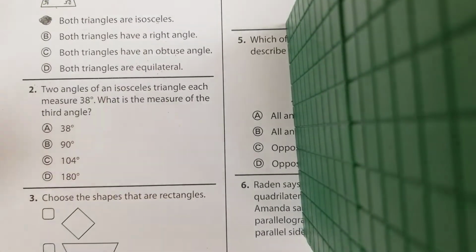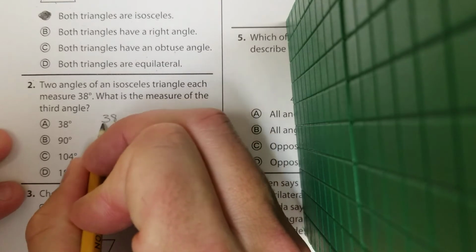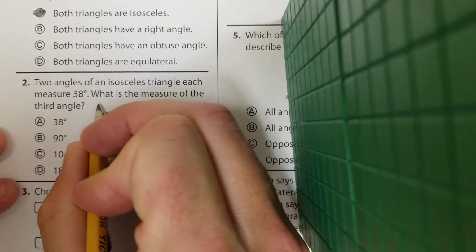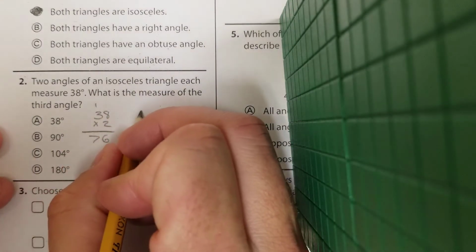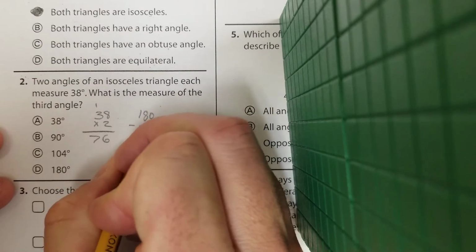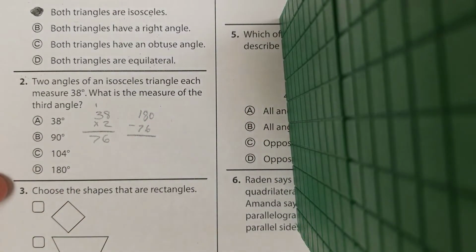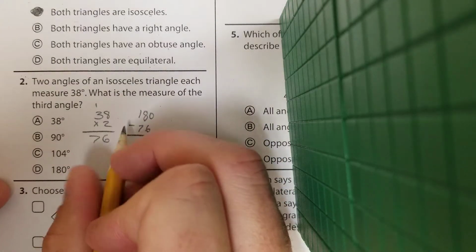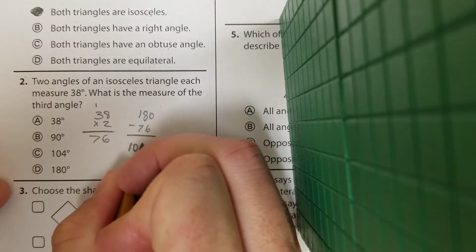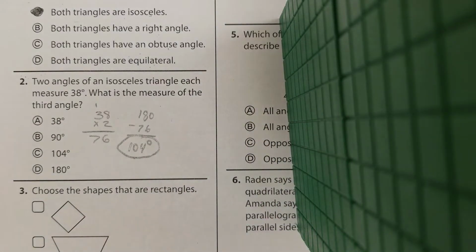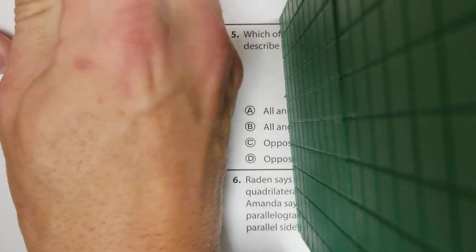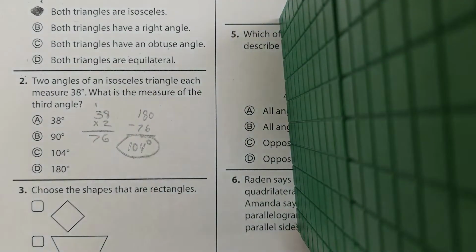Well, how we do that is we add 38 twice, or take it times 2, which is 76 degrees. Then, remember, a triangle equals 180 degrees total. So all we have to do is subtract the 76 degrees and we'll get what's left, which is 104 degrees. So that last one is an obtuse angle. That picture wouldn't work because those were all acute angles, but that's not that big of a deal.